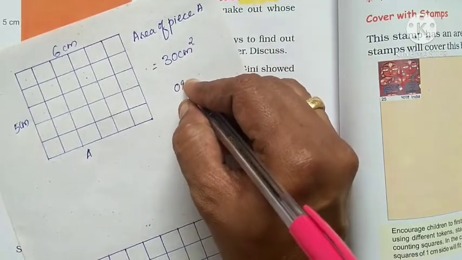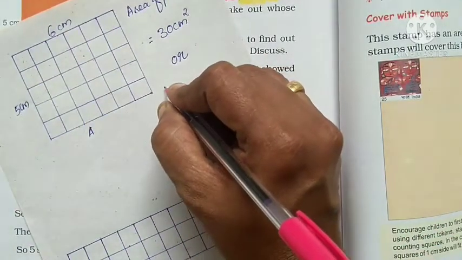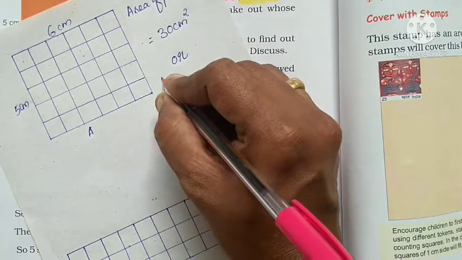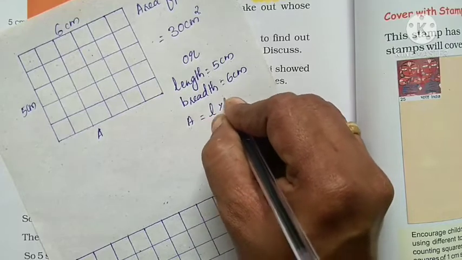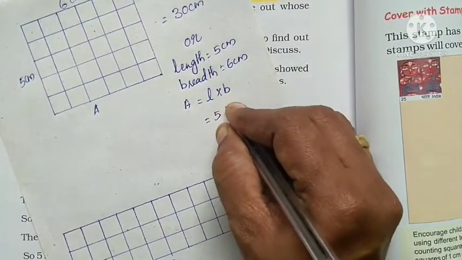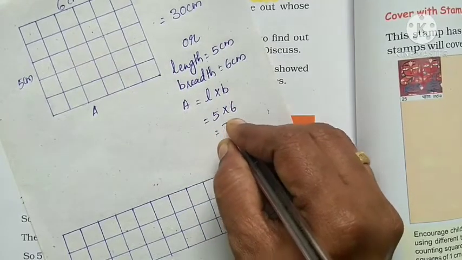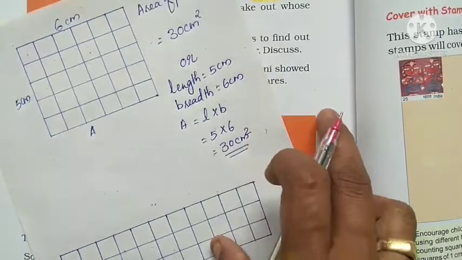Another option is there. We have to know the length. So the area is equal to length into breadth, that is equal to 5 into 6, 30 centimeter square. So these are the two options.